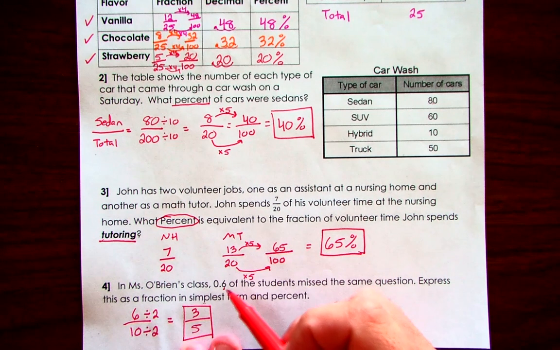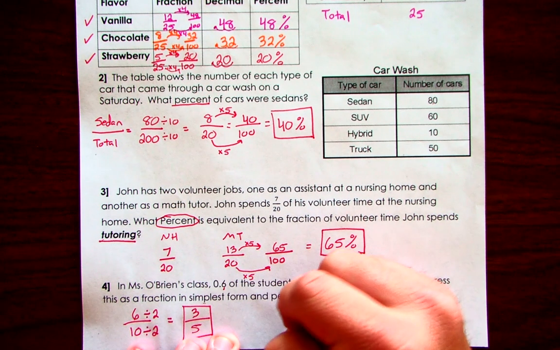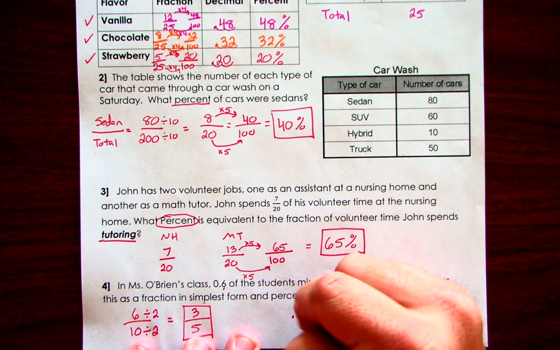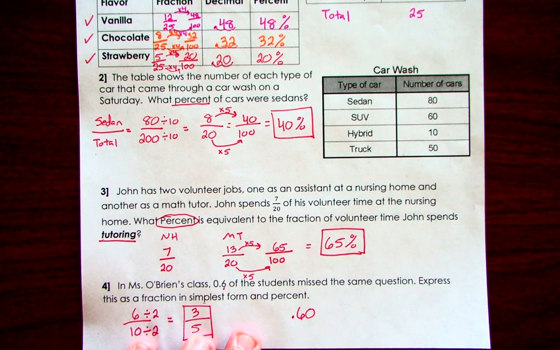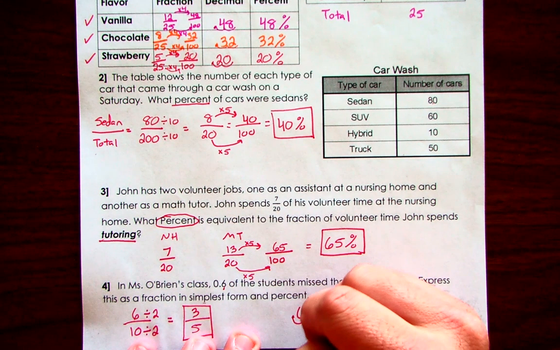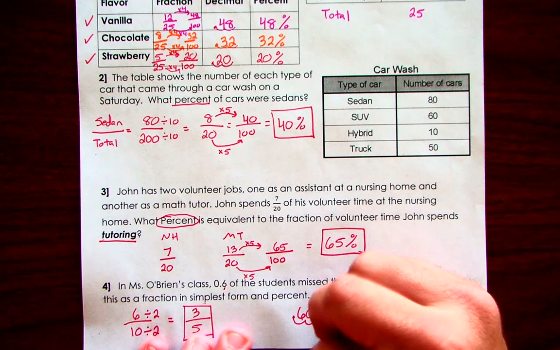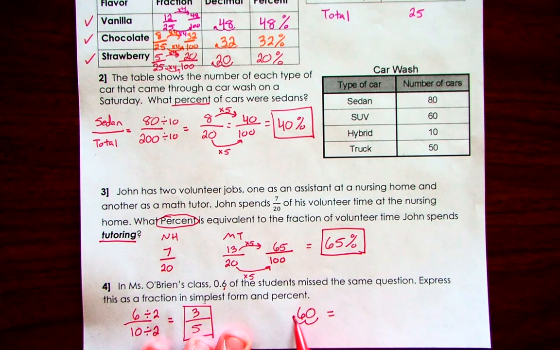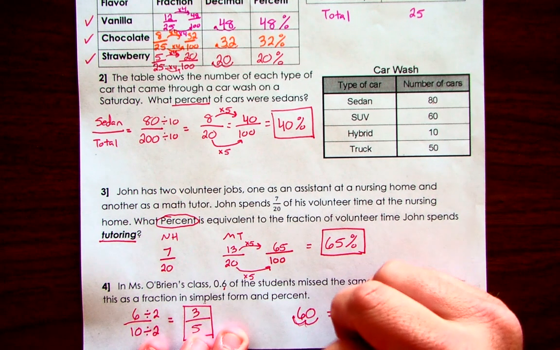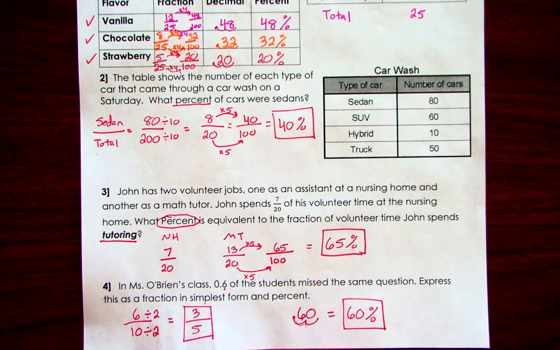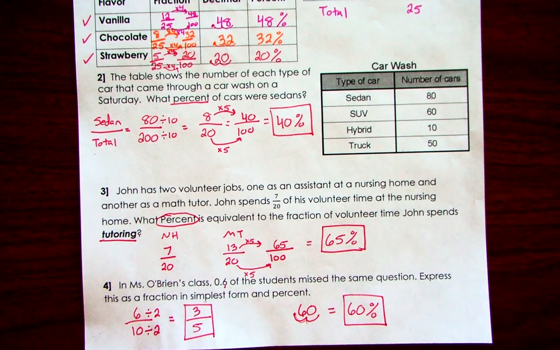Now I'm going to turn the decimal into a percent. Well, 0.6 is the same as 0.60. Now, if you want to turn a decimal into a percent, all you do is take your decimal and move it 2 places to the right. It's the same thing as multiplying by 100. So, 0.6, move the decimal 2 places to the right. That's equivalent to 60%. So now we got our fraction in simplest form, and we got our percent. So nice and easy there.